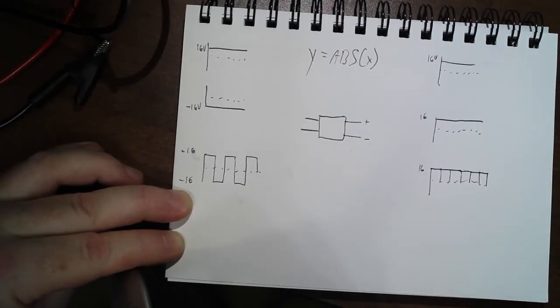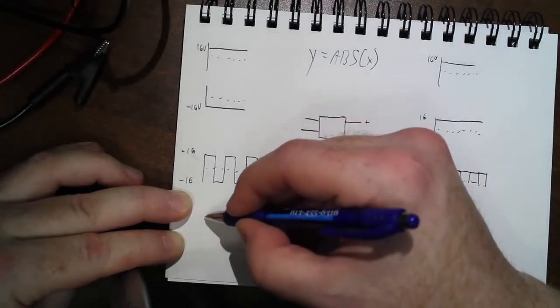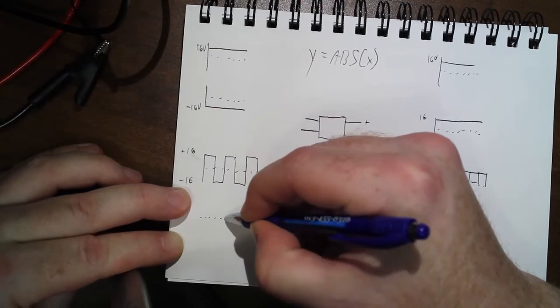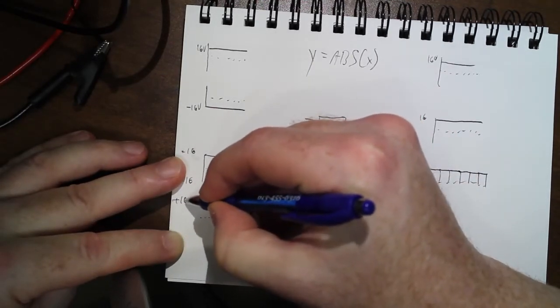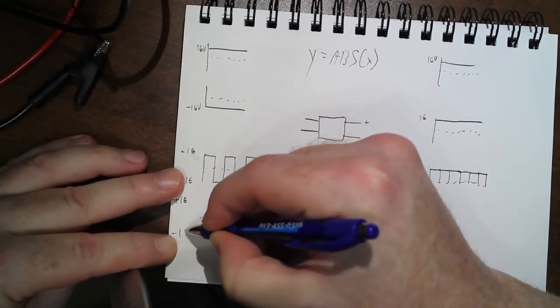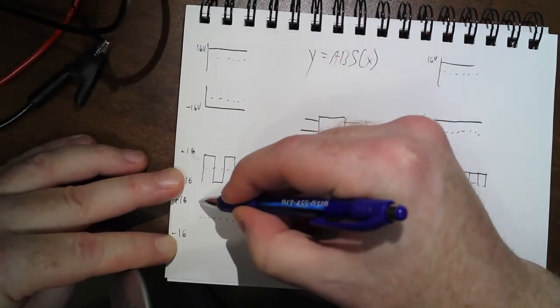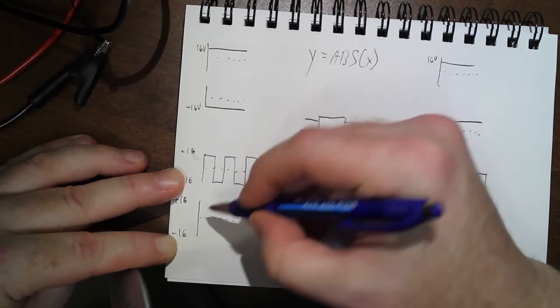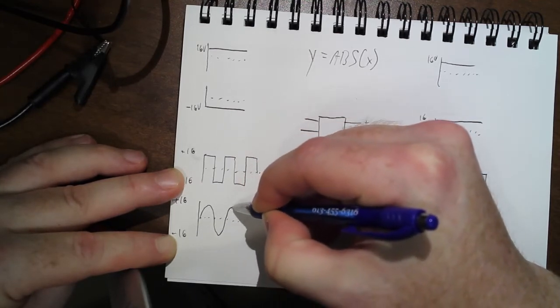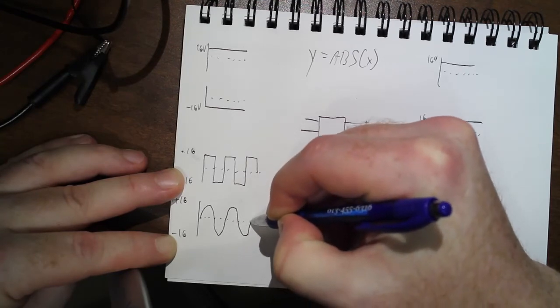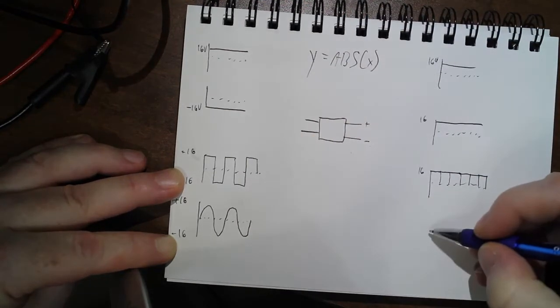With respect to our rectifier circuit, since we're feeding it a changing input, the output is also going to change over time.